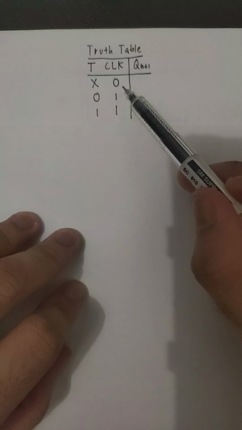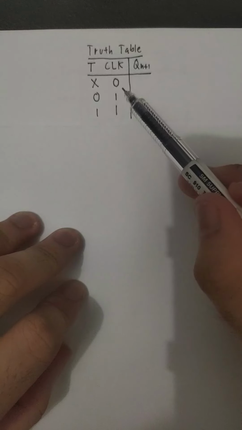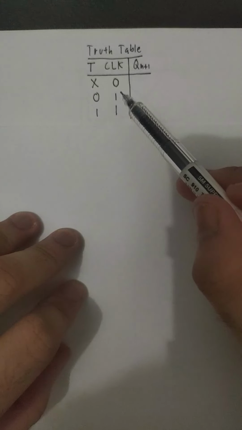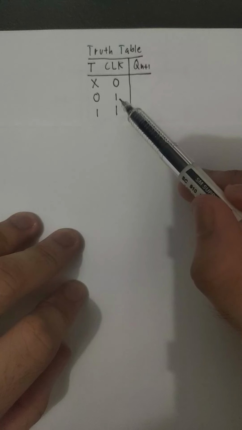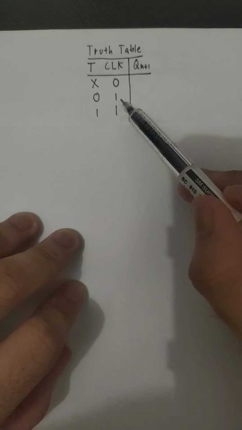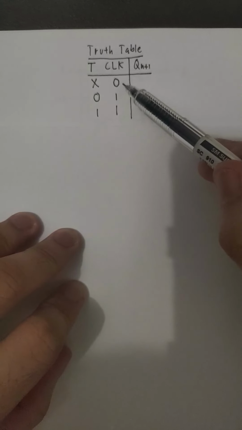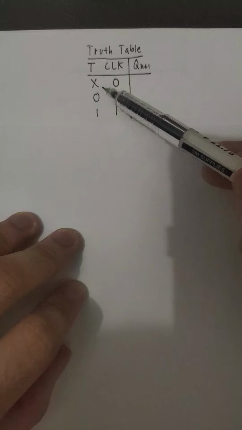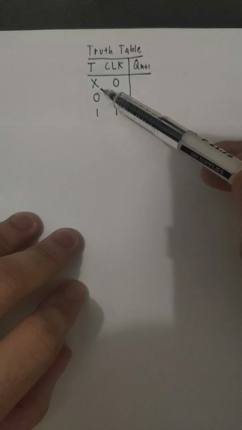So next is the characteristics for the T flip-flop. So first is the truth table. The truth table describes the next state of the output depending on its inputs. So a 0 here means that there is no clock pulse transition, and a 1 here means that there is a clock pulse transition. So when there is no clock pulse transition, regardless of the toggle input, our output stays the same.